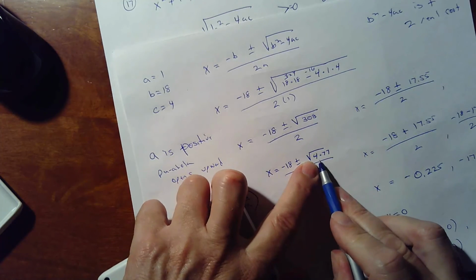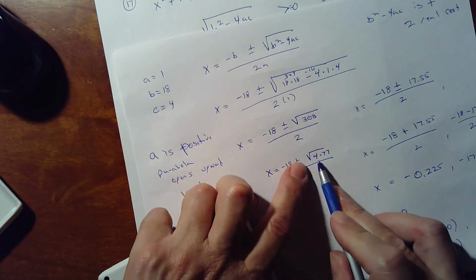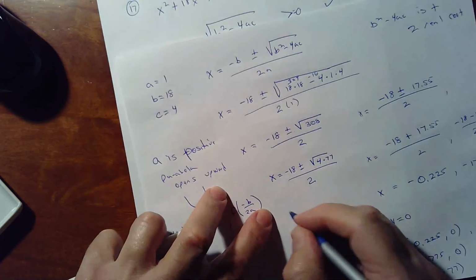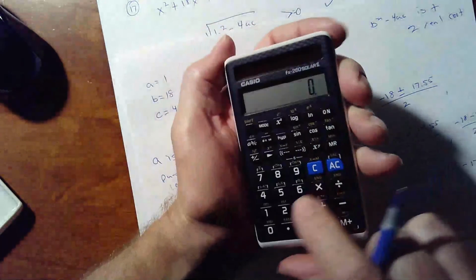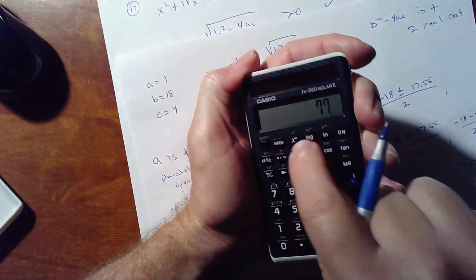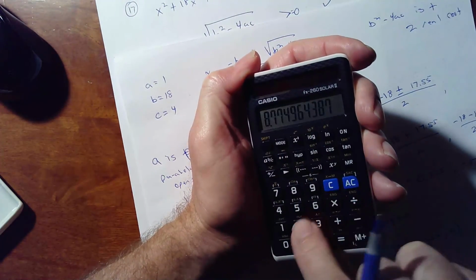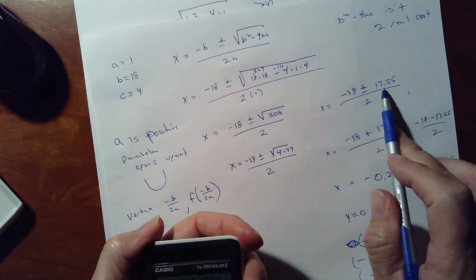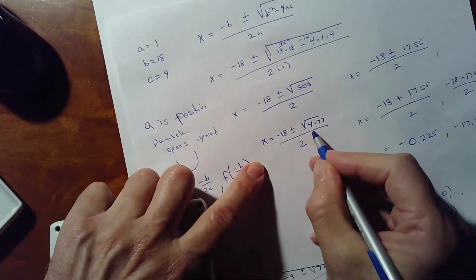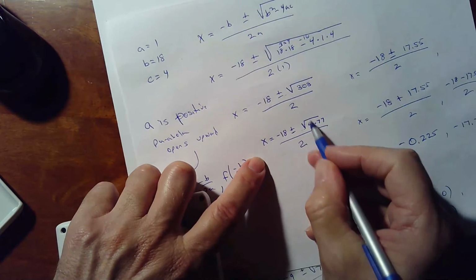And when you have a number that's a square, you can pull it out of the radical. So this becomes 2 times the square root of 77, right? Because if we take the square root of 77 times 2, it equals that 17.55 number that we had earlier. This is an exact solution, so we're going to pull that out.